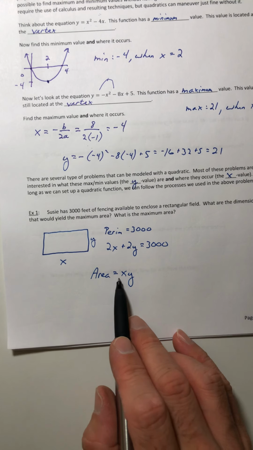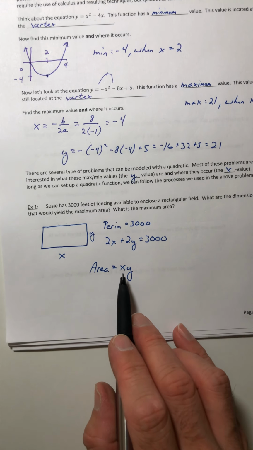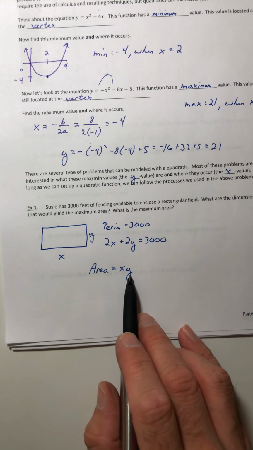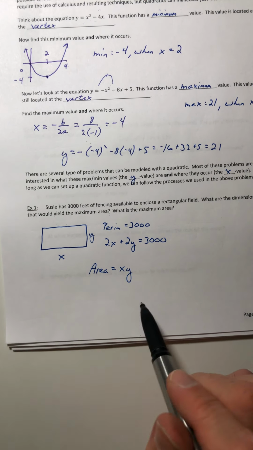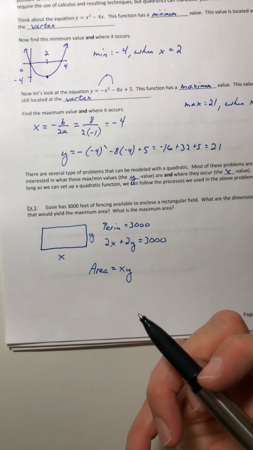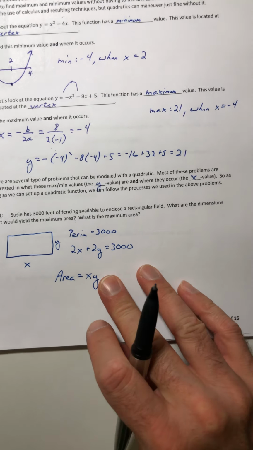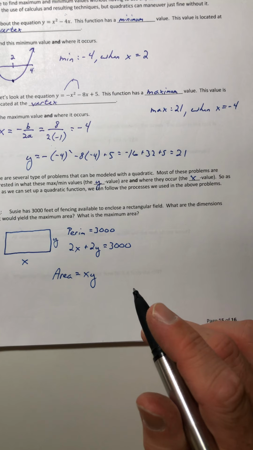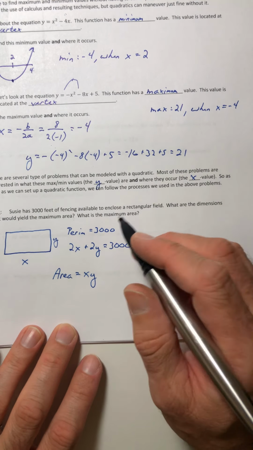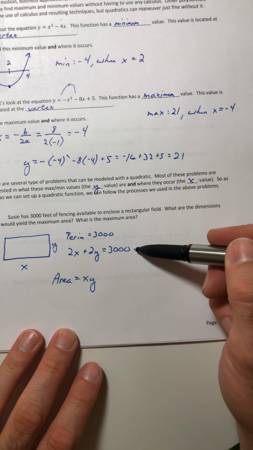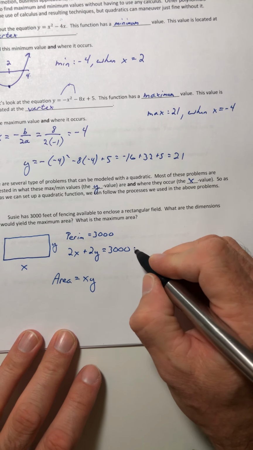Well, your area is now in terms of two variables. It's in terms of x, and it's also in terms of y. You don't want that. You want either all x's or all y's. And it doesn't matter, you get to choose. I like to try to eliminate the y's, but you don't have to. You can eliminate x's if you want. So where do you do that? Well, that's going to come from the equation that you set up in the beginning.